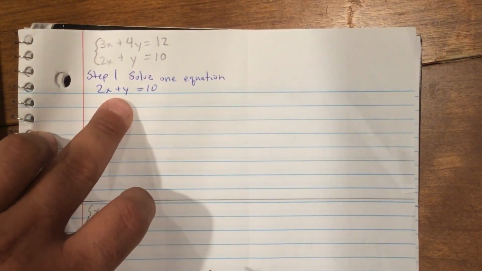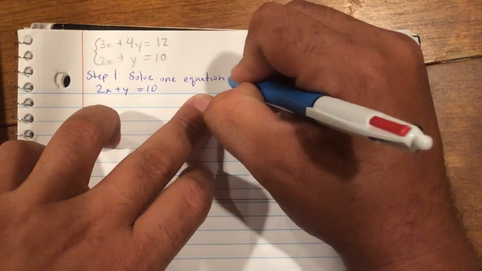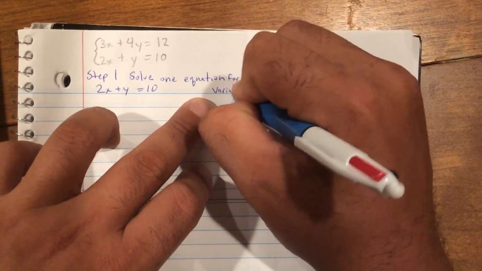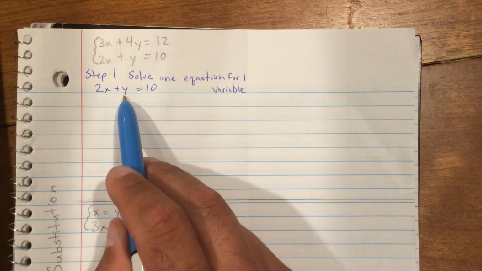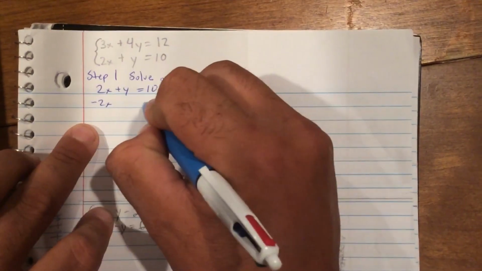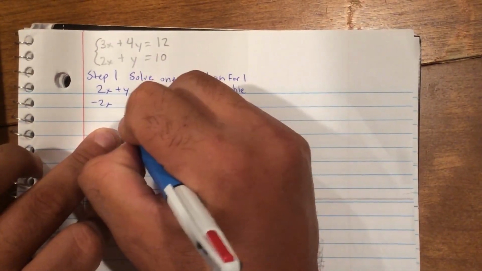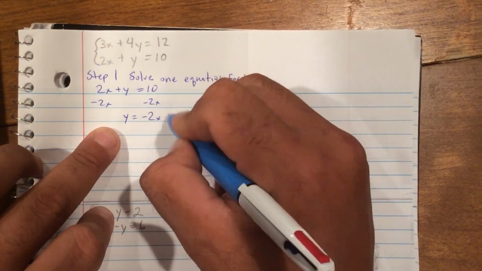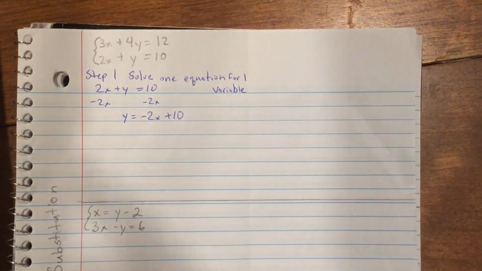In order to solve, you only have to solve for one of the variables. Solve one equation for one variable. And we're actually solving for the y in this case. So we're going to subtract 2x from both sides here. And this subtracts to 0, leaving us with y is equal to negative 2x plus 10.